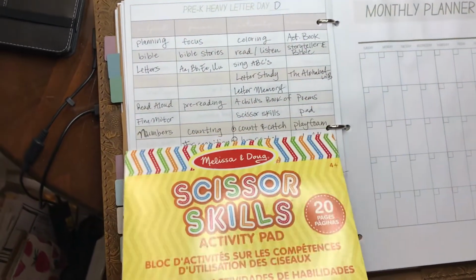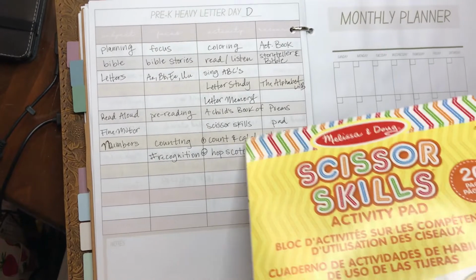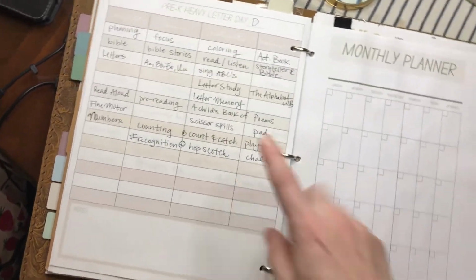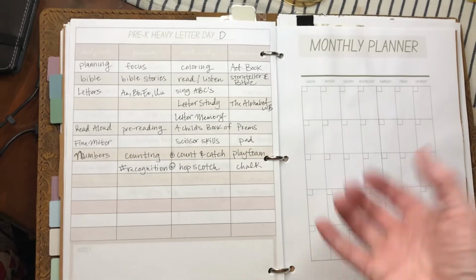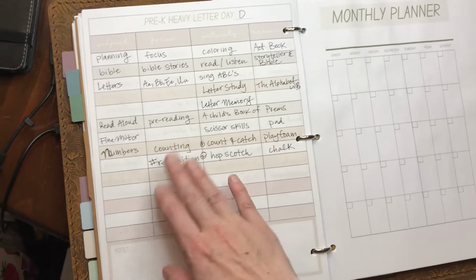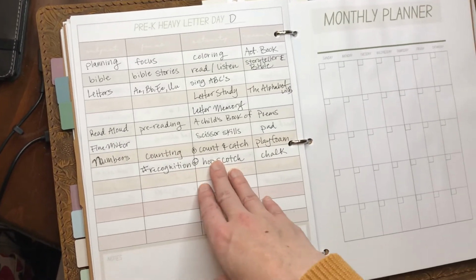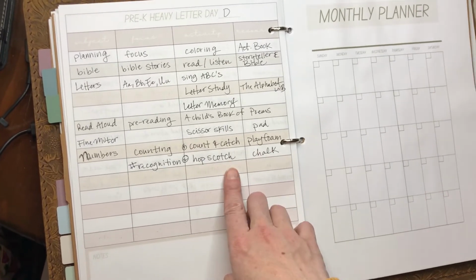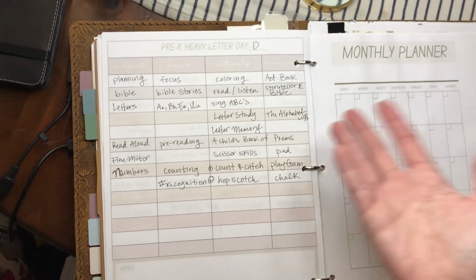And then to practice numbers today, we're going to do count and catch. So we're going to count while we catch something, throw something back and forth. I like to use my play foam. I just make a big ball of it because it's tacky and easy to catch, and see how high we can get. And for number recognition, I'm going to go outside, it's a nice day, and do hopscotch with chalk out on the back parking pad. And then the school day is done.